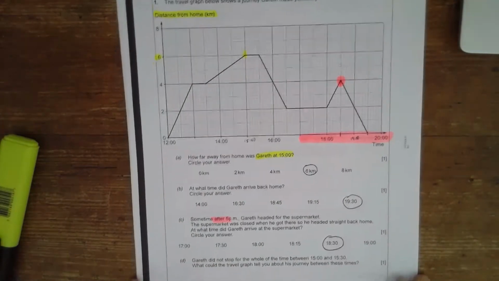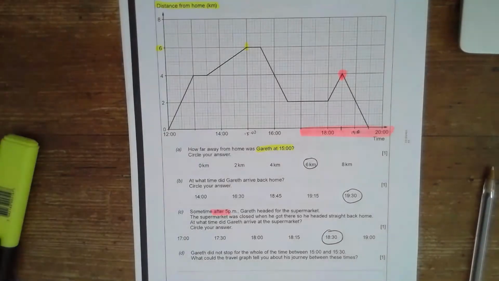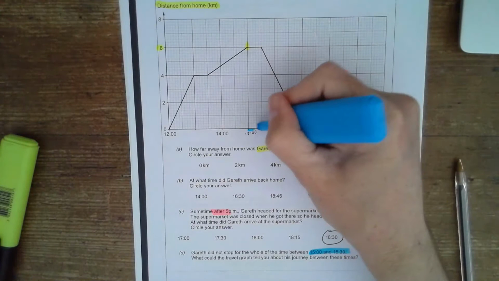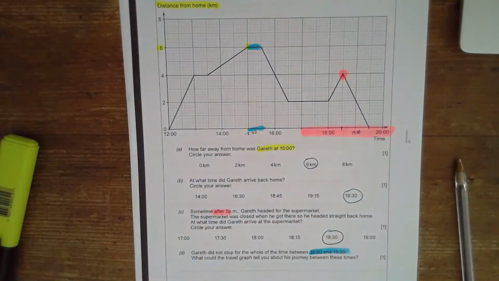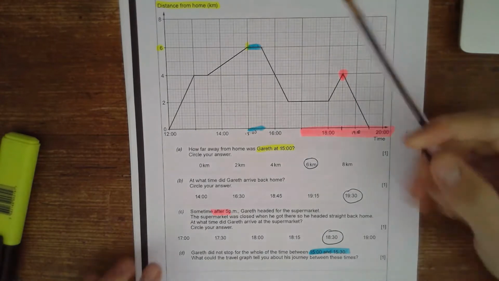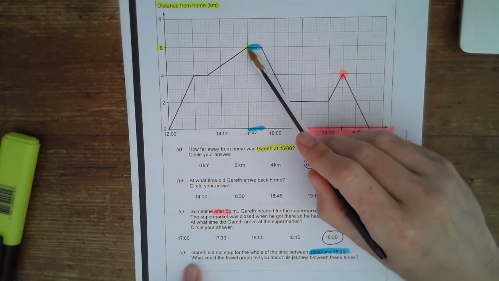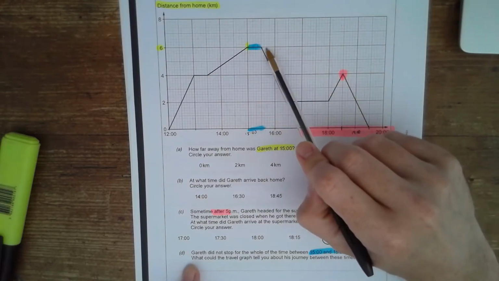It then says, Gareth did not stop for the whole time between 3 p.m. and 3:30. So let's have a look, see where that is on the graph here. Now interestingly, looking at that bit of the graph there, I would have assumed he did just stop and he stayed the same distance away from home. The reason I would have thought that is because his distance from home doesn't get any further than 6 kilometres.